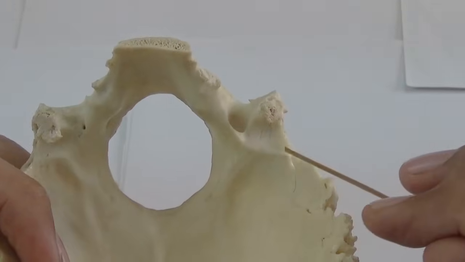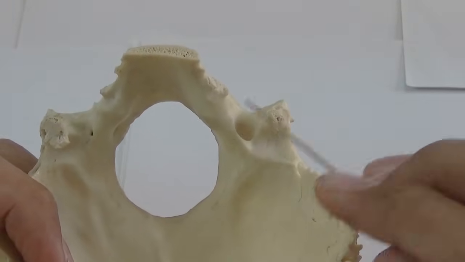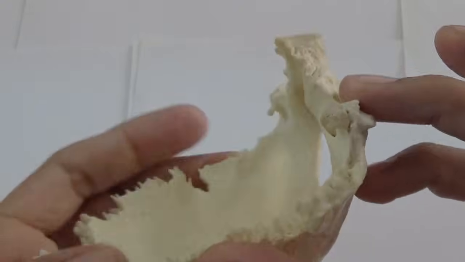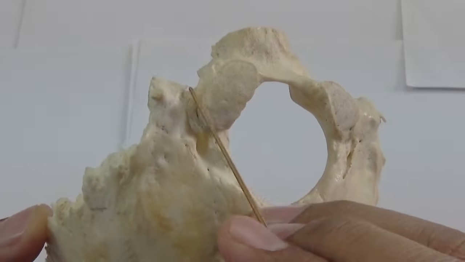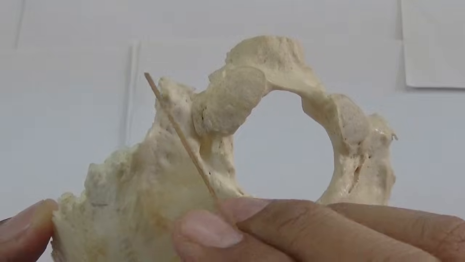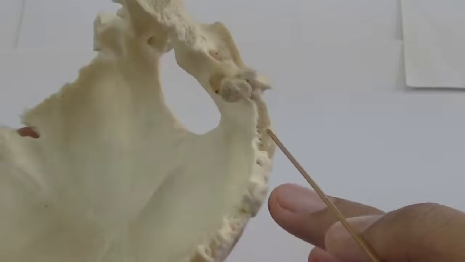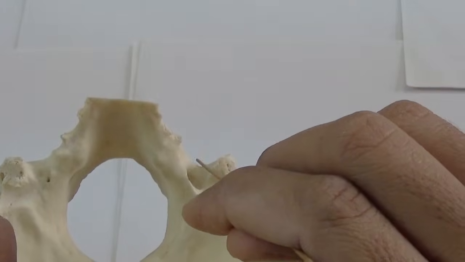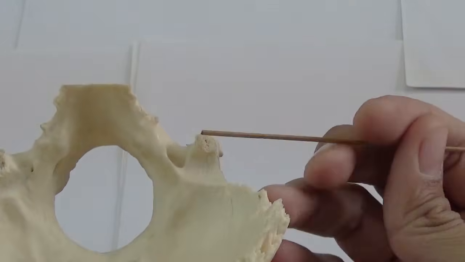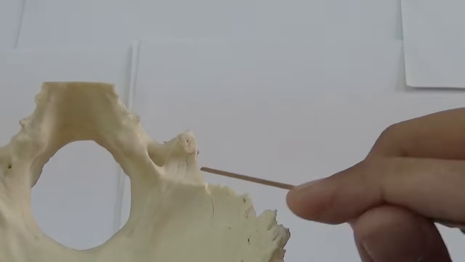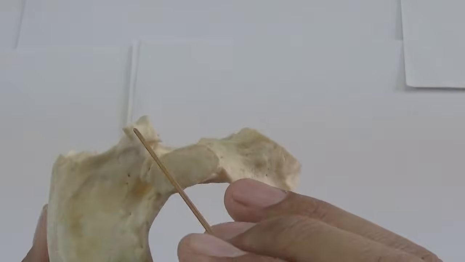Now next is the jugular process. This is a quadrilateral bony plate projecting forward and laterally from the posterior half of the occipital condyle. See this: this is the occipital condyle, this is its posterior half, and this is the projecting jugular process. It has an anterior margin, a lateral margin, and two surfaces, superior and inferior.